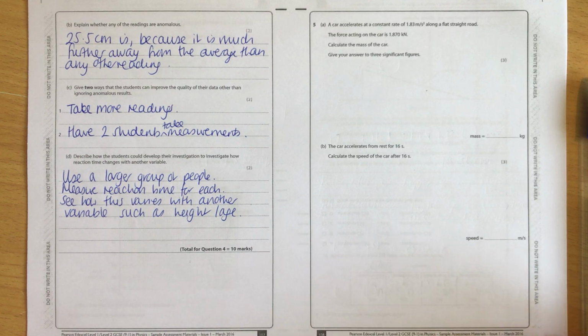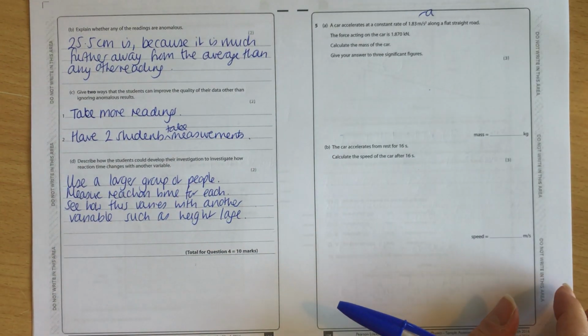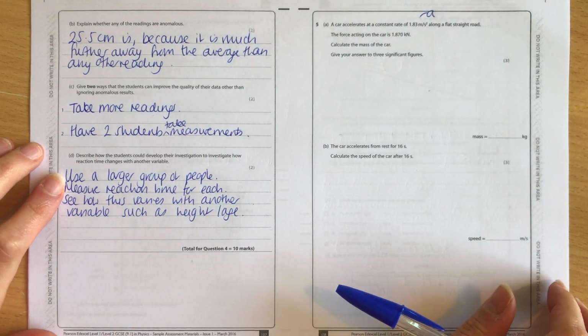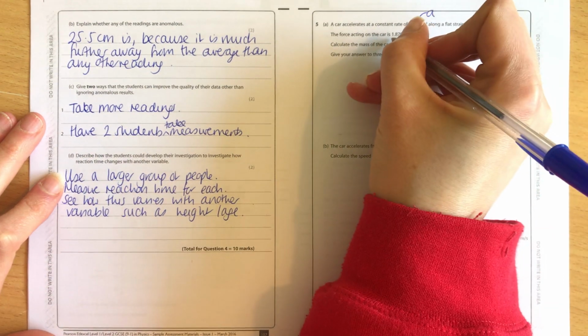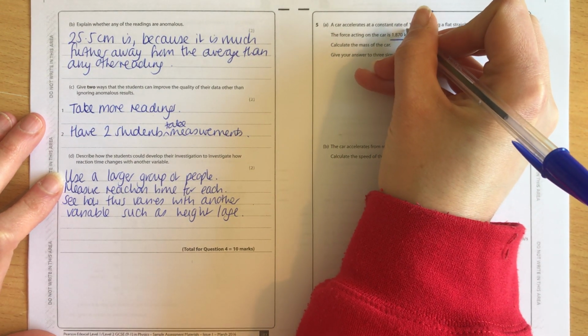Okay, question 5 of the Edexcel Sample Assessment Materials Paper 1 at GCSE 9 to 1. We are coming to quite a calculation-based question. A car accelerates at a constant rate of 1.83 metres per second squared, that's an acceleration, along a flat straight road. The force acting on the car is 1.870 kilonewtons. Be careful of the kilo there.